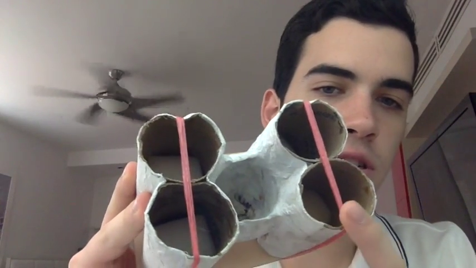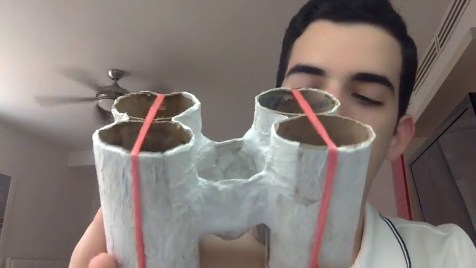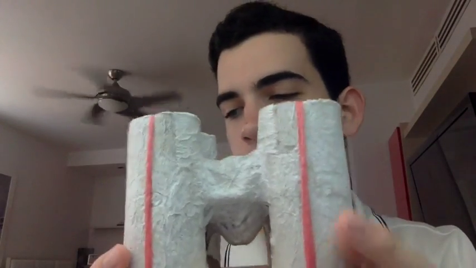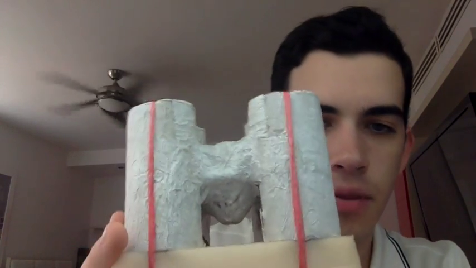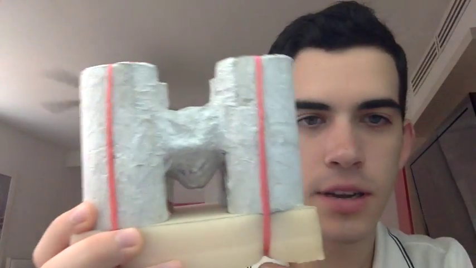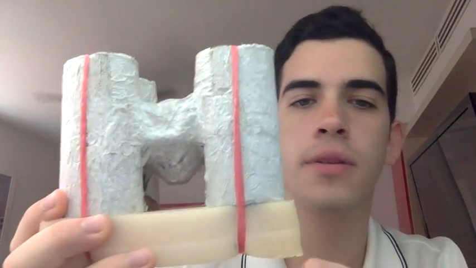So the less velocity, the softer the impact will be. The other thing I did was the impulse.